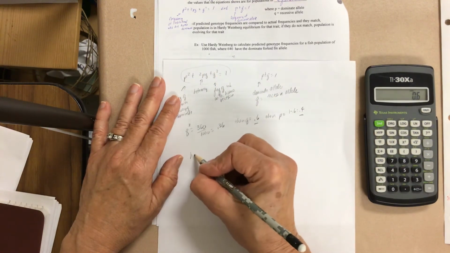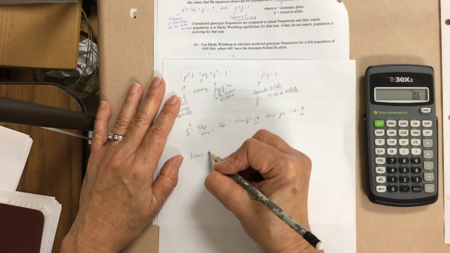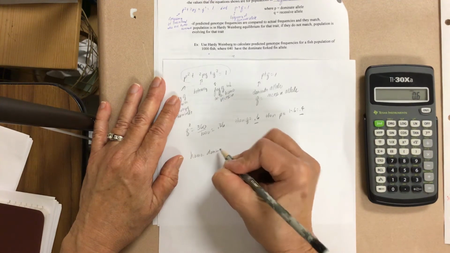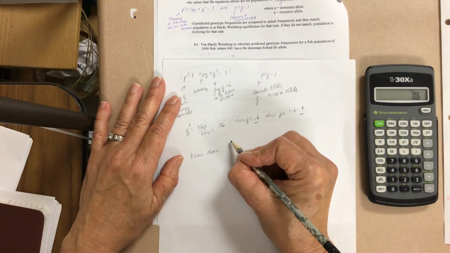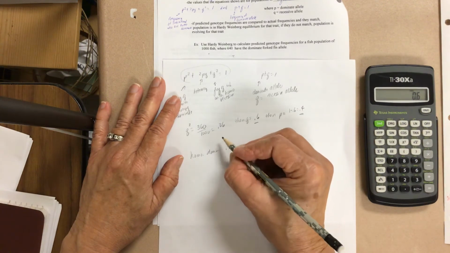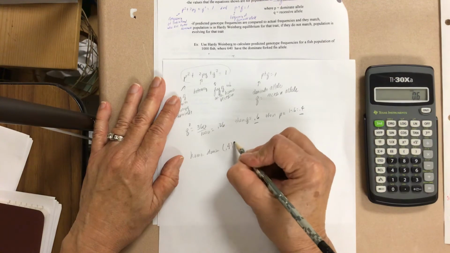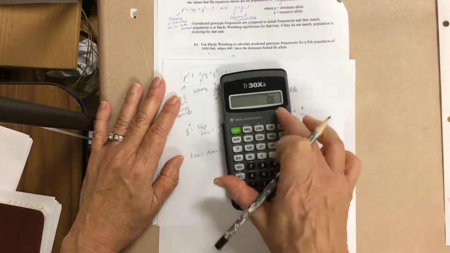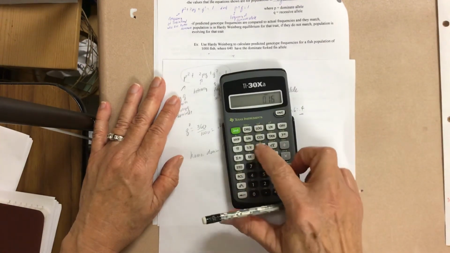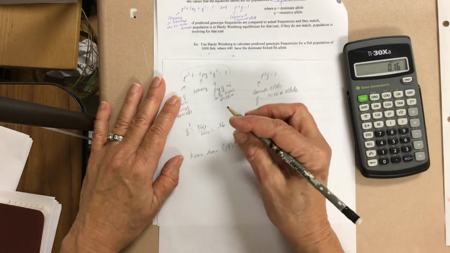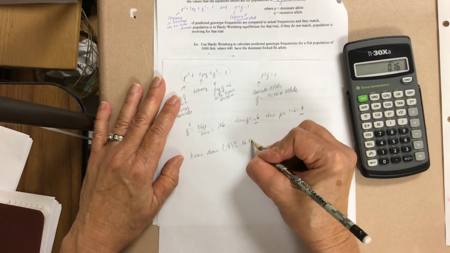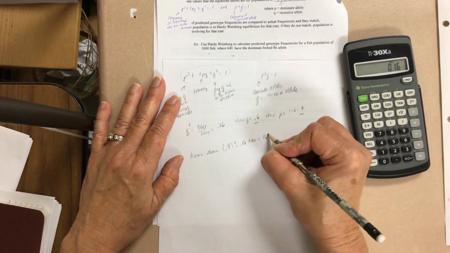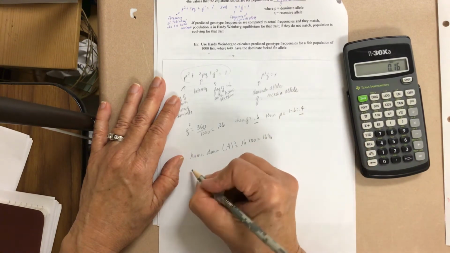So our homozygous dominant will be 0.4, and we're going to square it. Is equal to 0.16, and then get it into percent. So times 100 is going to be 16%.